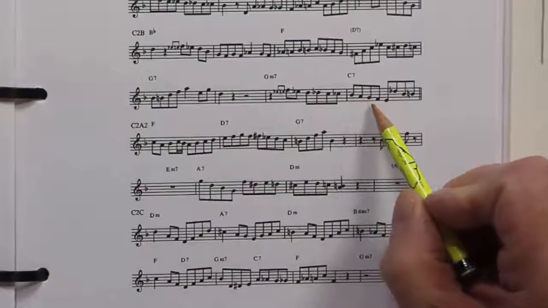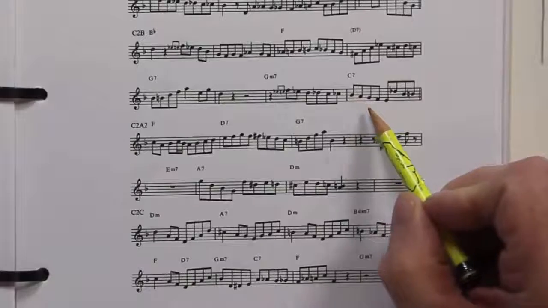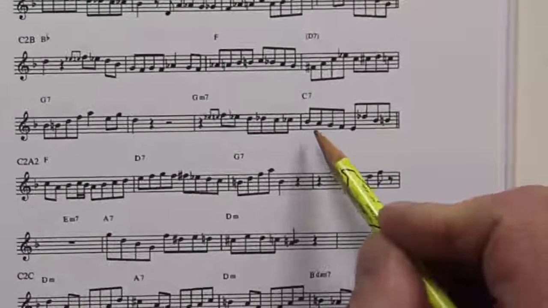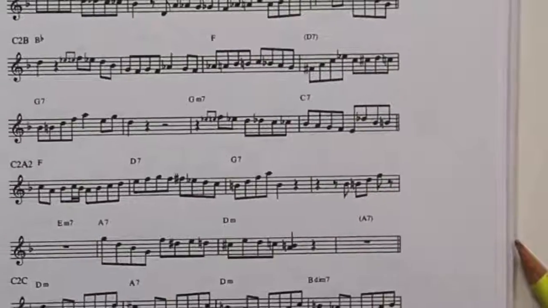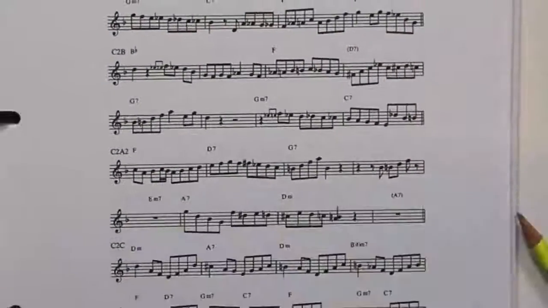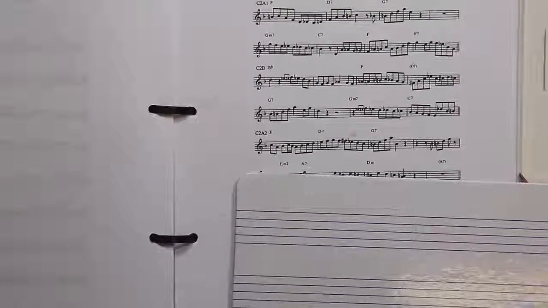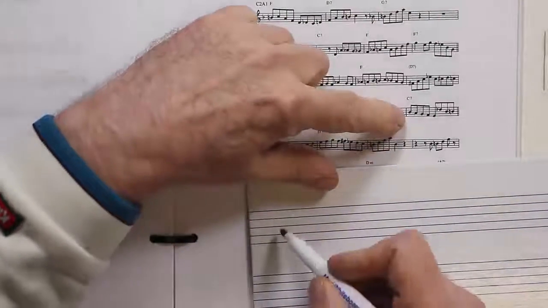So that tetrachord there is a 1-2-2, isn't it? So you've got A to B flat, that's 1, and then 2-2. I'm looking at this one here.